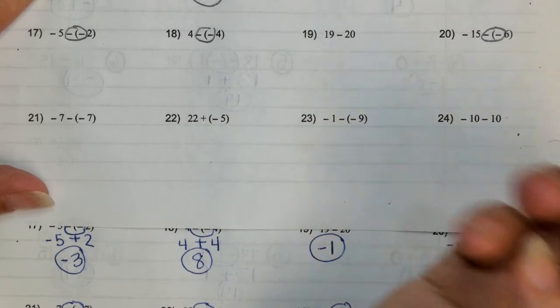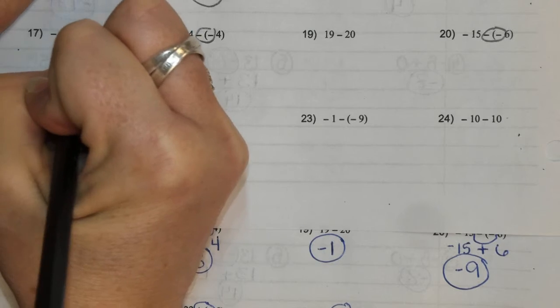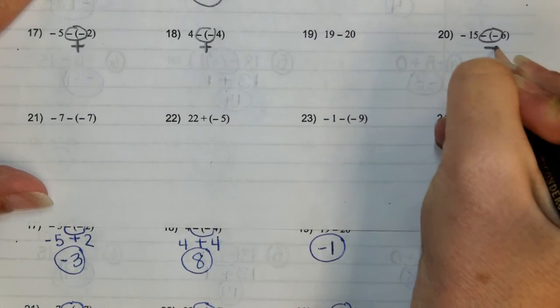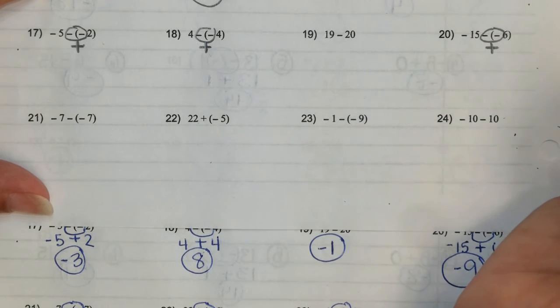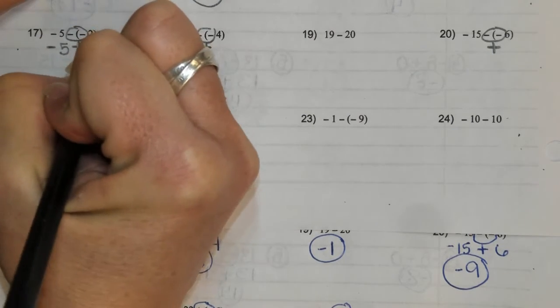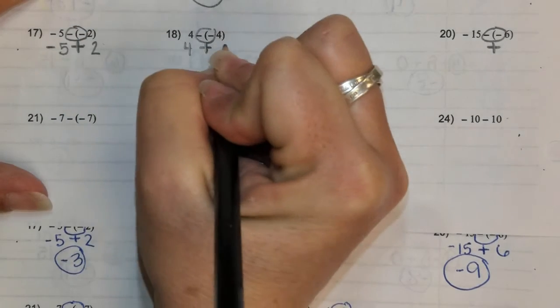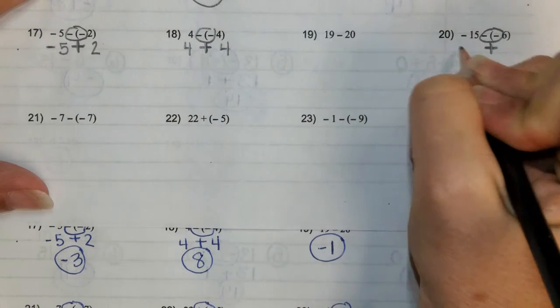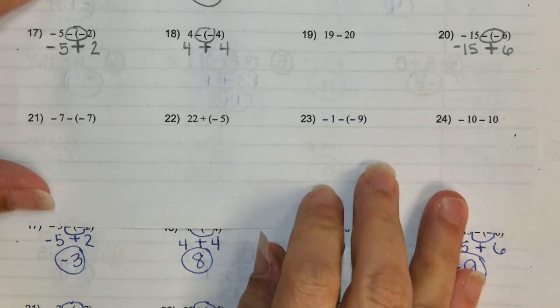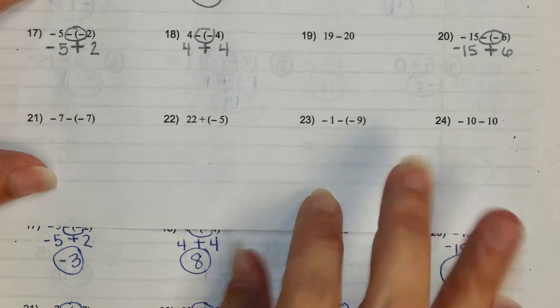Now, I'm going to change it to pluses, to a plus, and to a plus. Okay. Bring down the math problem. That's a -5. That's a 2. 4 and 4. -15 and 6. Okay, so slow down, slow down.